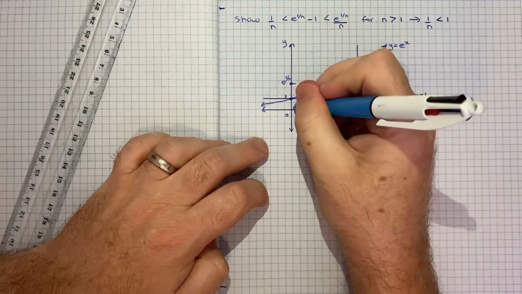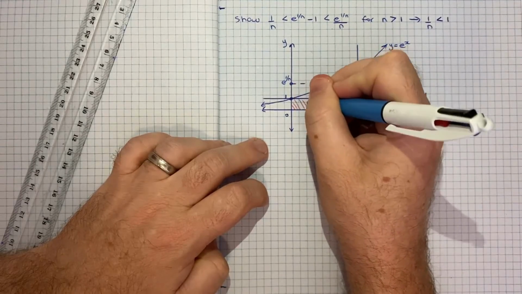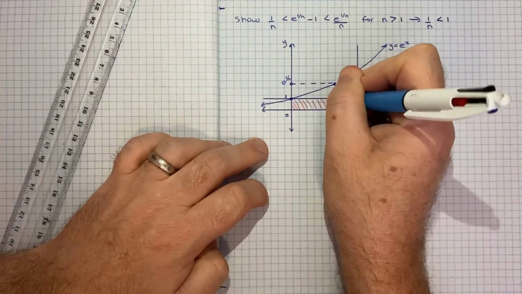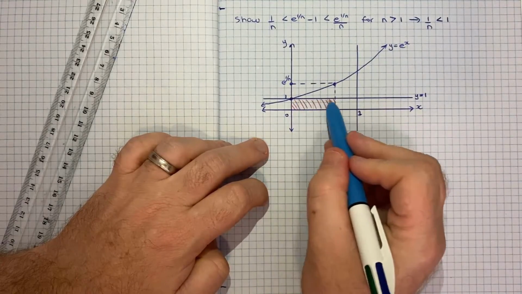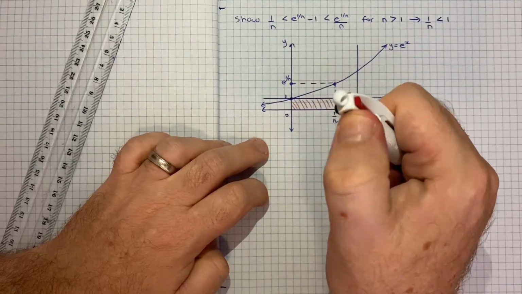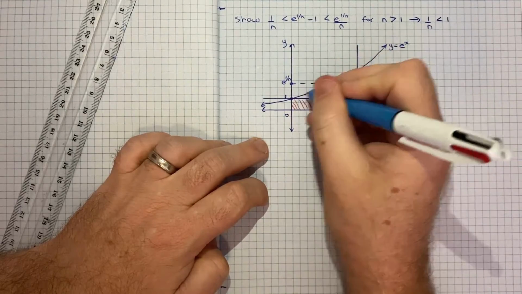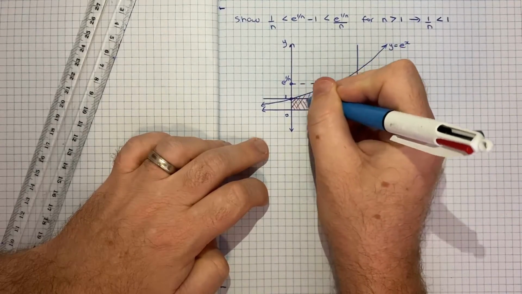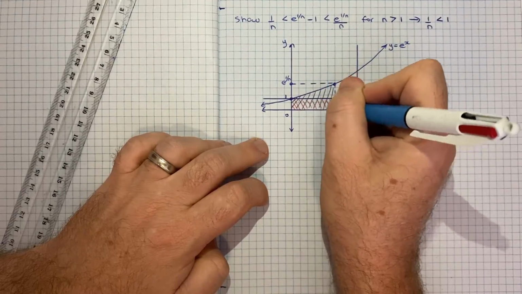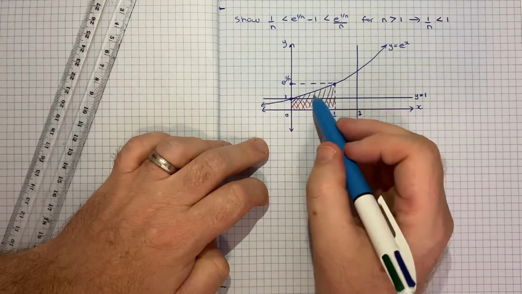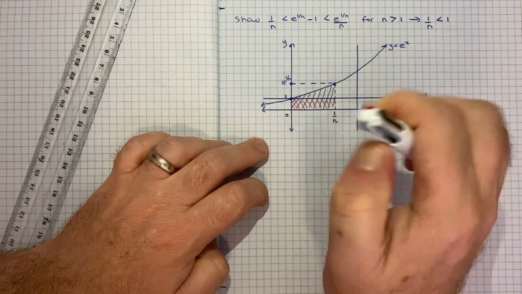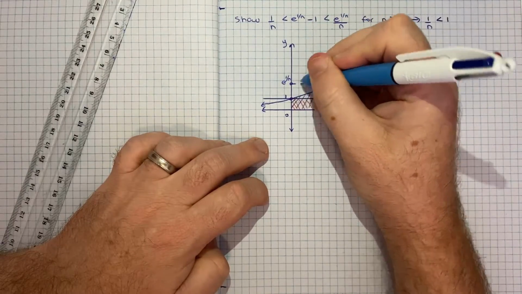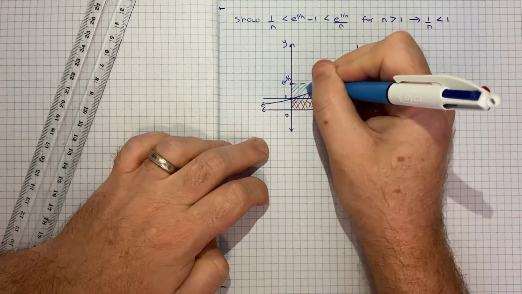I might just use some colours here. This area of this rectangle here, which I'll shade red, we can see that between 0 and 1 on n, that area is always less than the area under the curve y equals e to the x, which I'll just shade here with my black pen. And we can see that area between 0 and 1 on n is always less than the area under this rectangle, which I'll just use green.